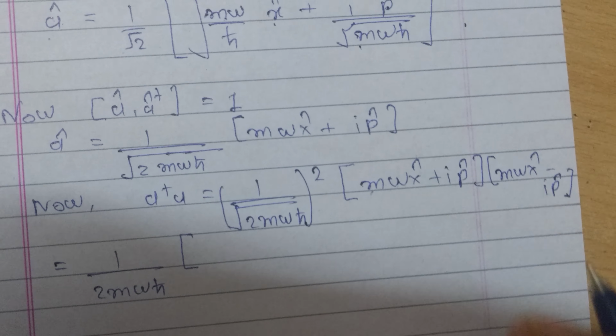Now multiplying by a dagger on both sides, we get h cross omega a dagger a plus half a dagger acting on ket n is equal to En a dagger acting on ket n.